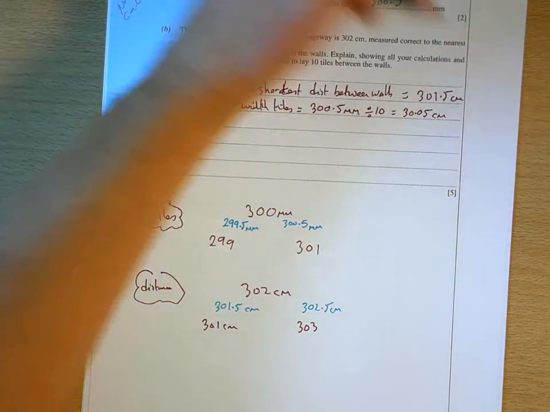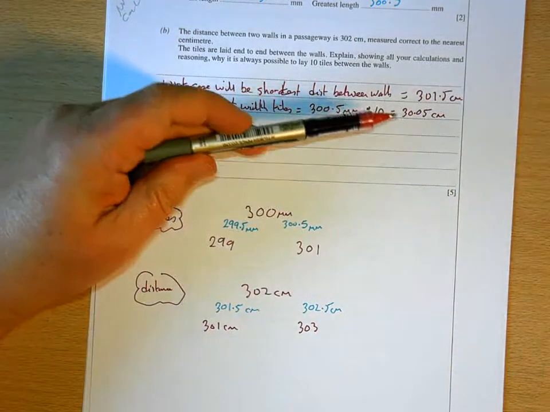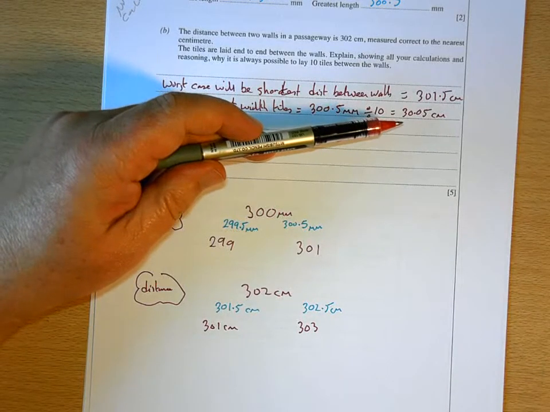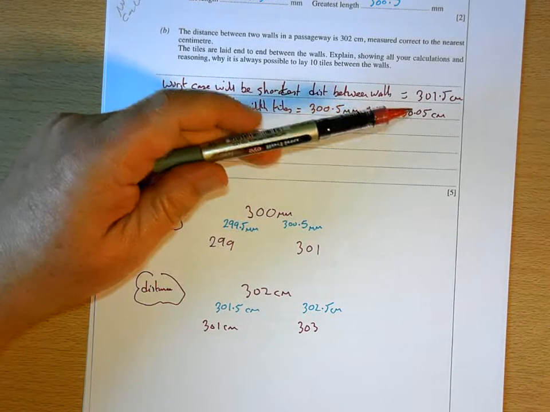30.05 centimeters. So one tile has got a width of 30.05 centimeters.